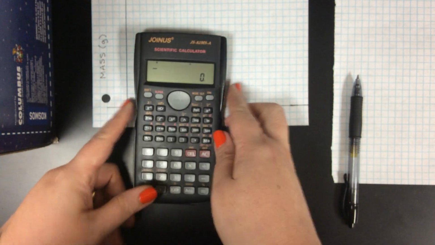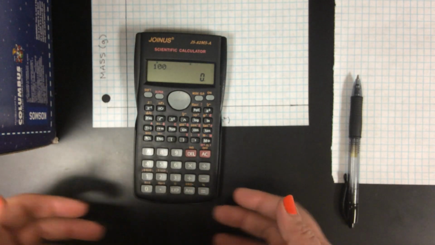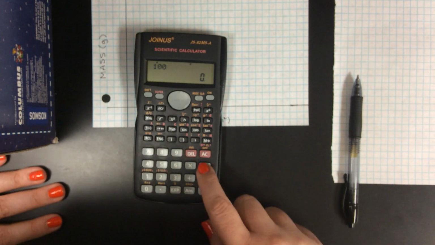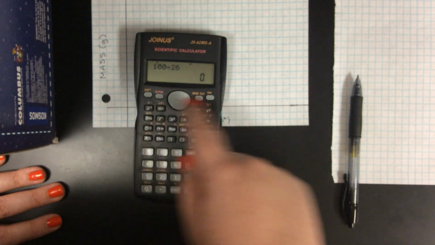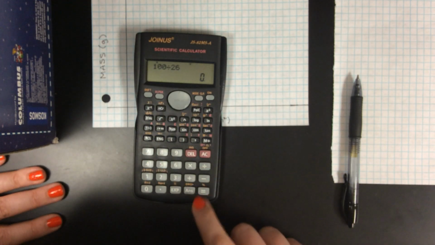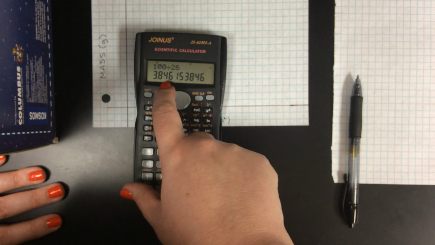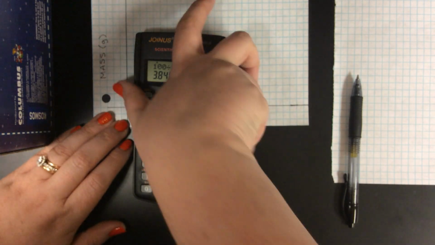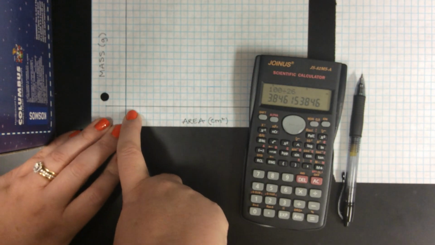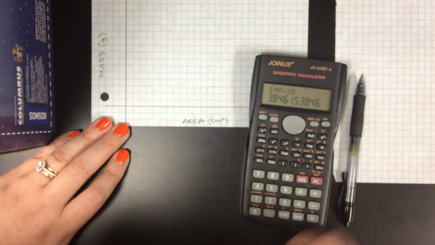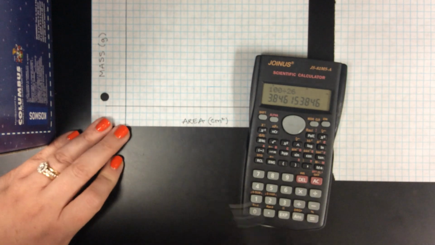So I take out my calculator, I say 100, or whatever your largest area is, divided by 26, or however many lines you have available. Yours might be different. And I get this number, 3.84615. I'm not going to make every one of these lines be worth 3.84615. So I need to be able to count by an easy number.